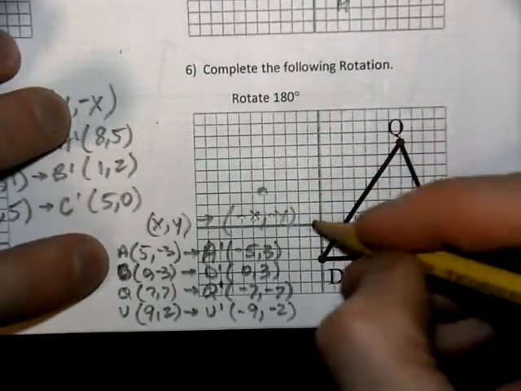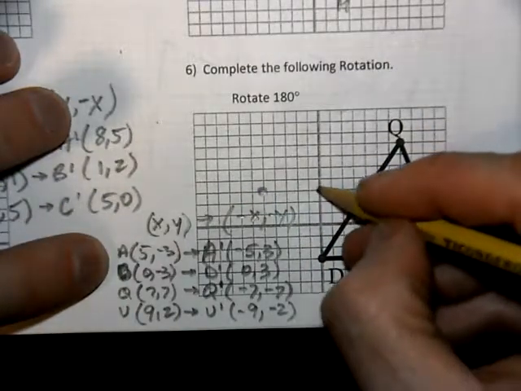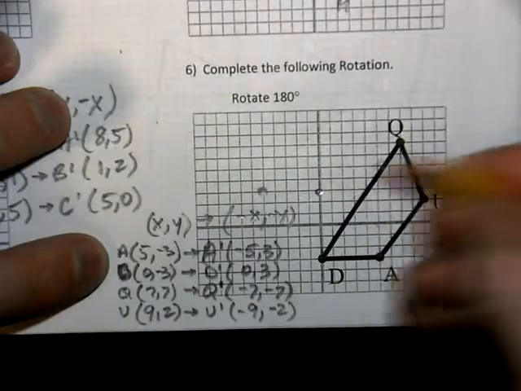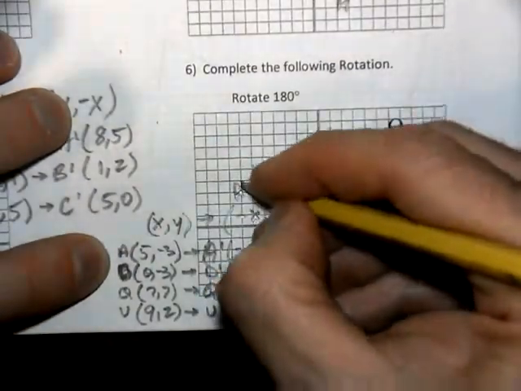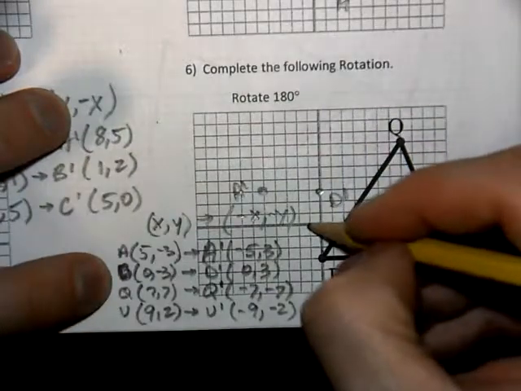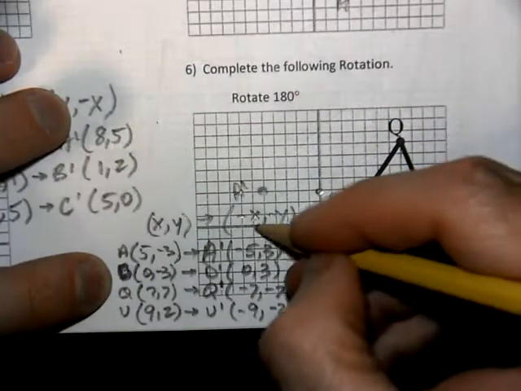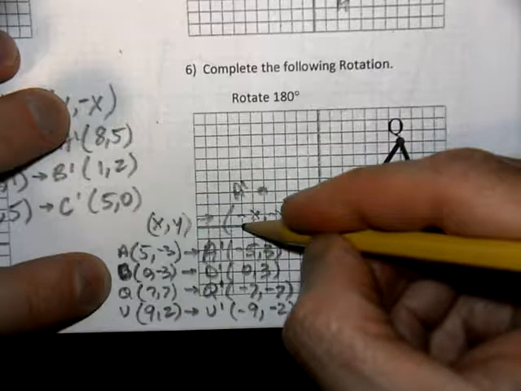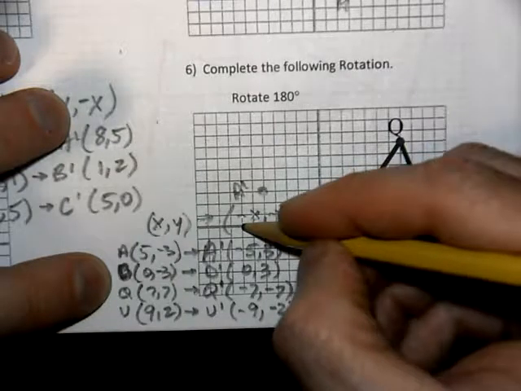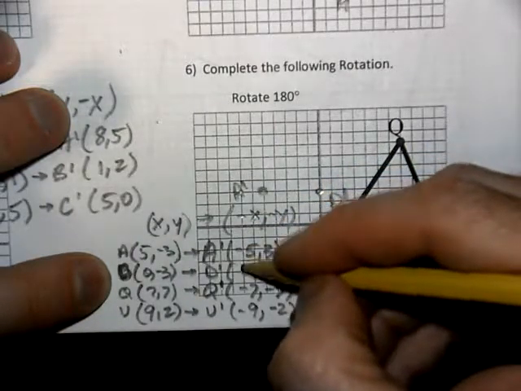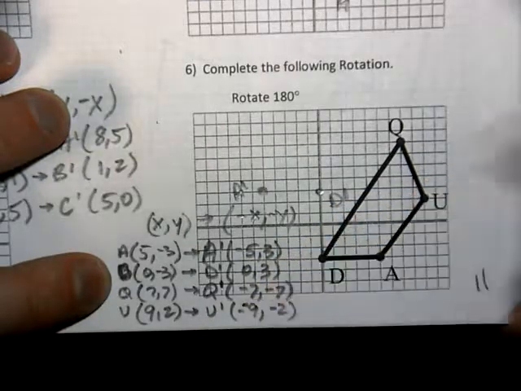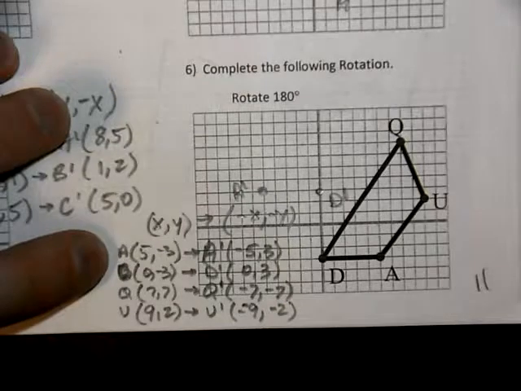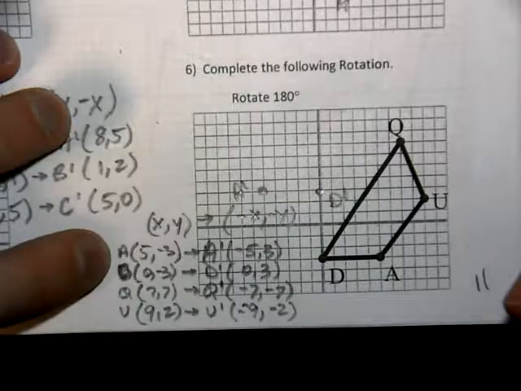That's our A prime. That's our D prime. That's our Q prime.